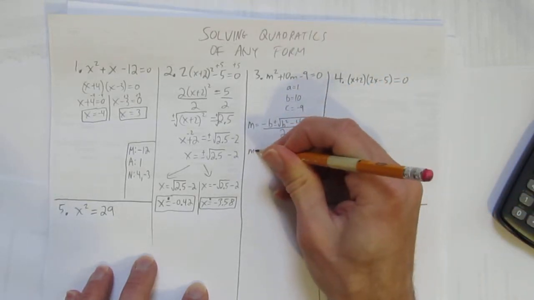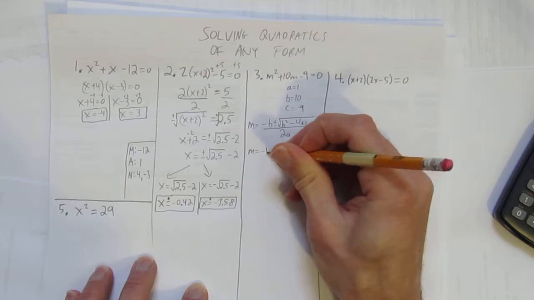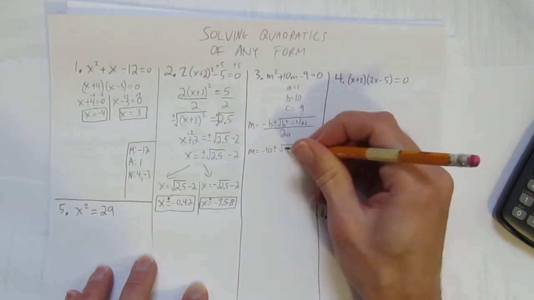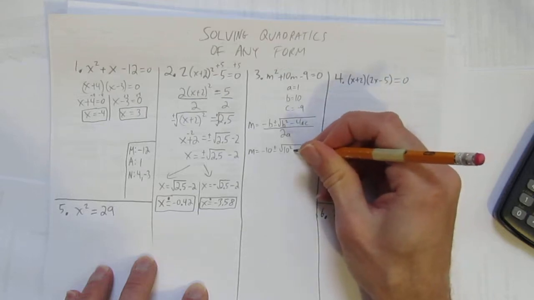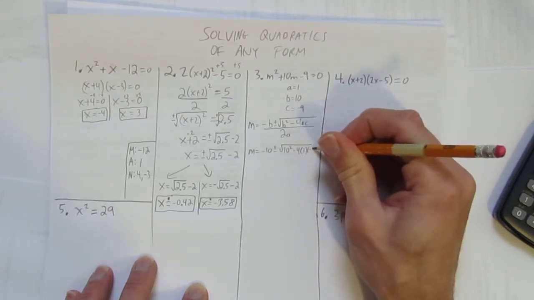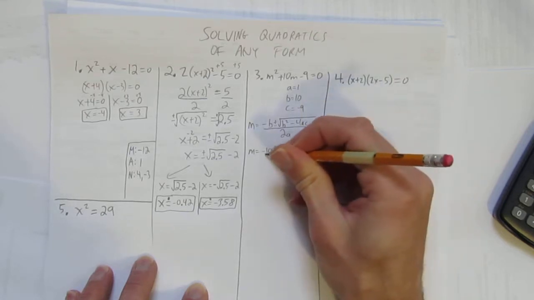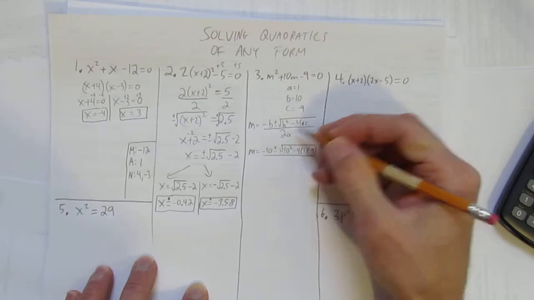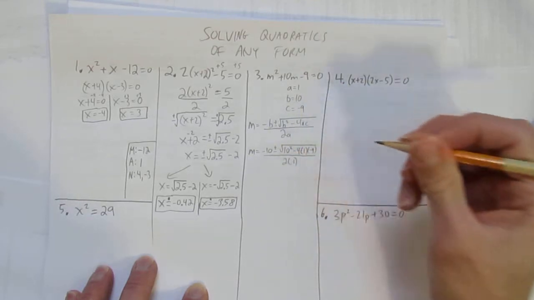Sub in. Negative b, that's negative 10 plus or minus the square root of b squared, that's 10 squared, minus 4 times 1 times negative 9, all over 2 times a. You won't believe how many times people forget this bottom part. 2 times 1.